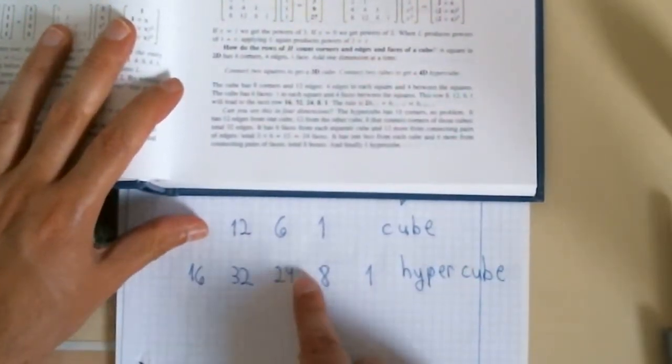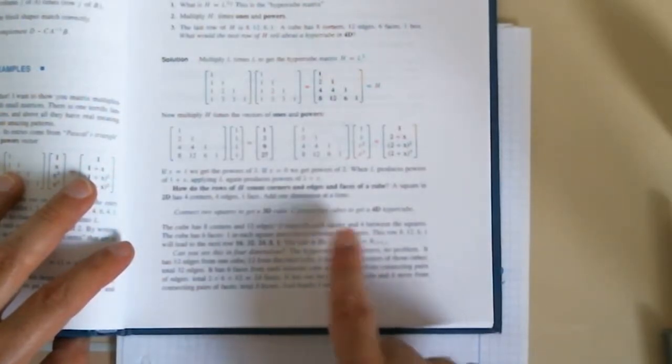The rule is 2 times the position plus 1 times the position to the left equals the position on the bottom. 2h(i,j) plus h(i,j-1) equals h(i+1,j). Now, can you see this in 4 dimensions?